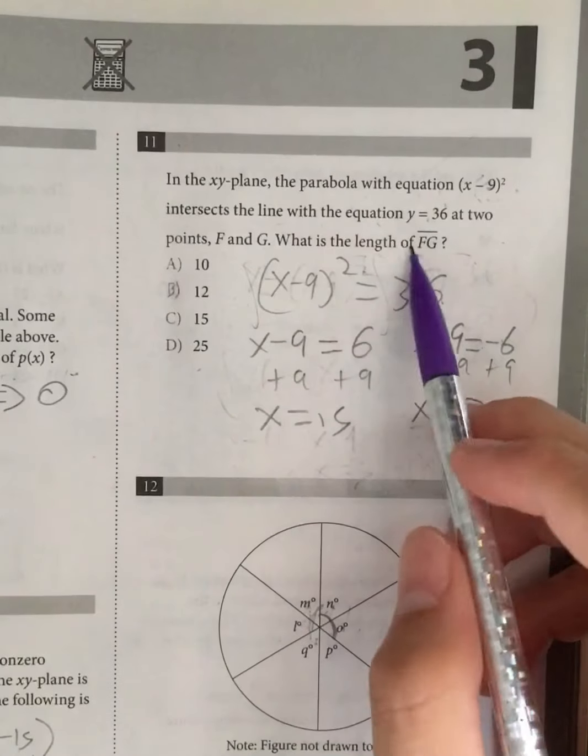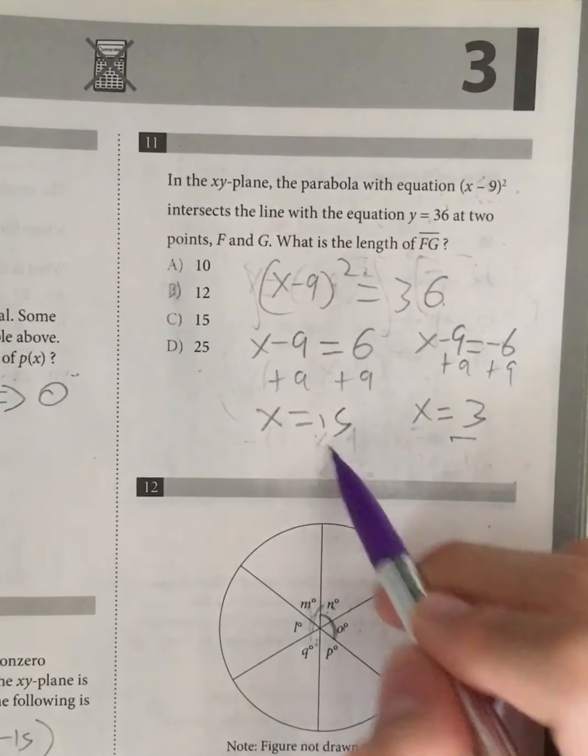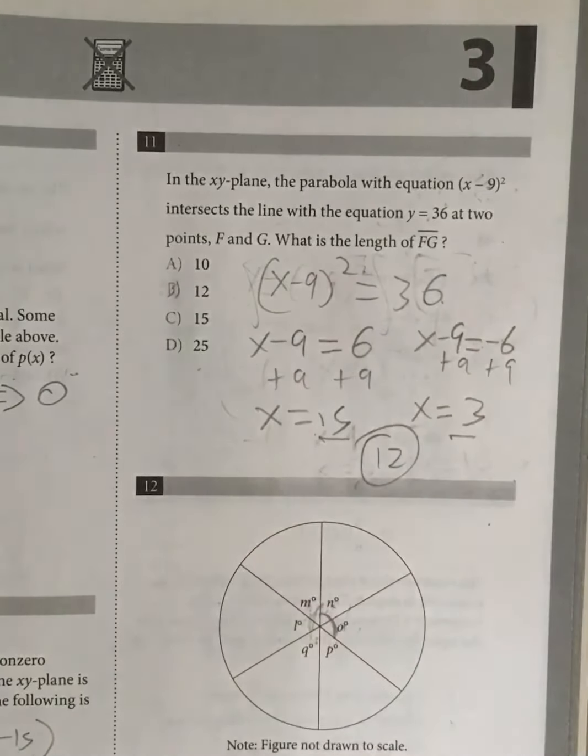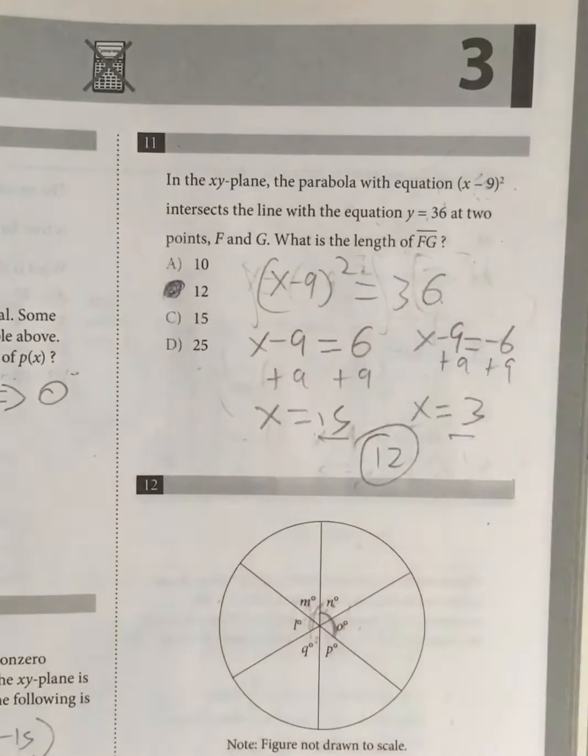And now, what is the length of FG? So what is the length from 3 to 15? That's 12. That means our answer is going to be B.